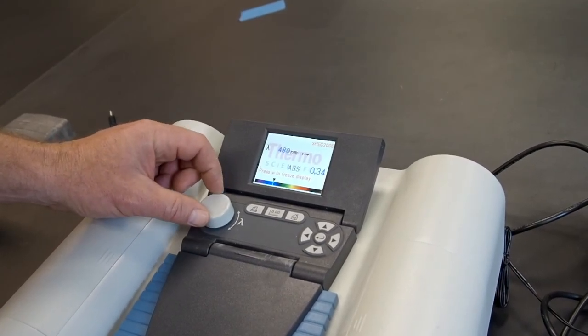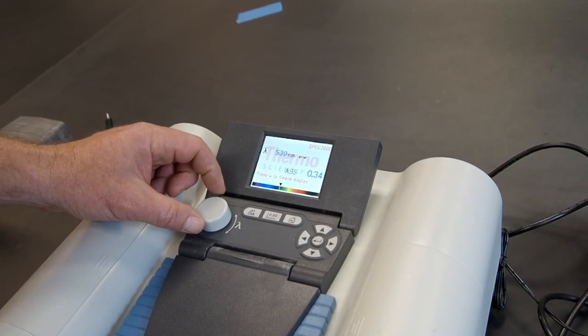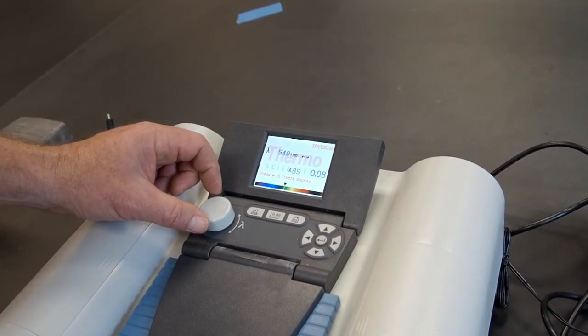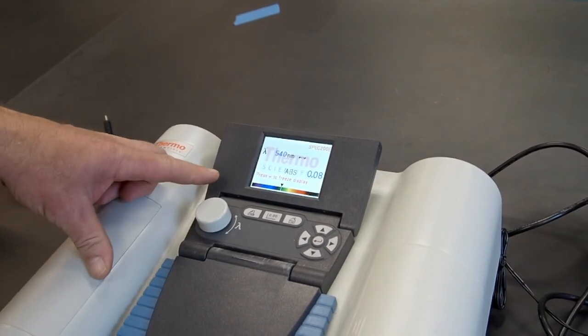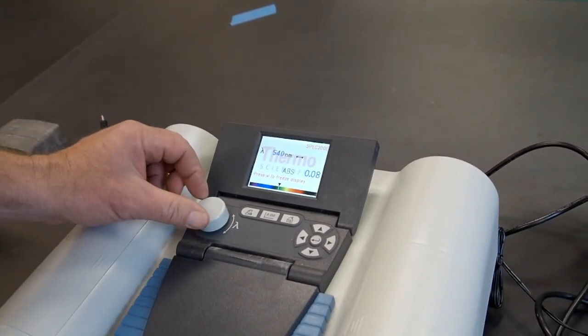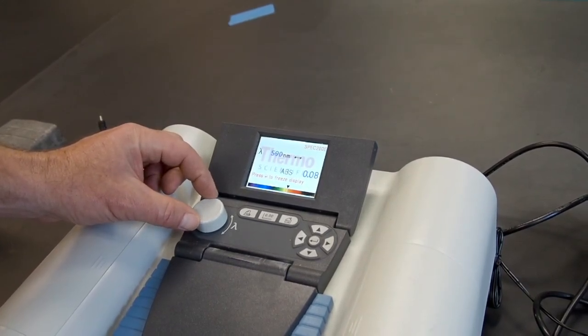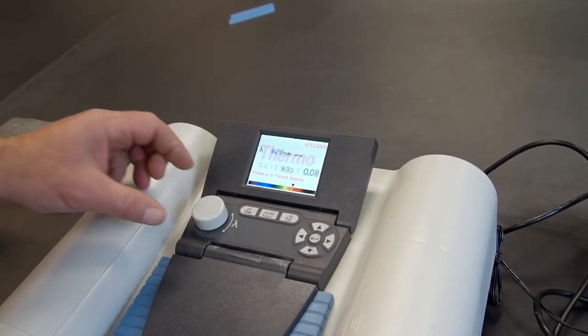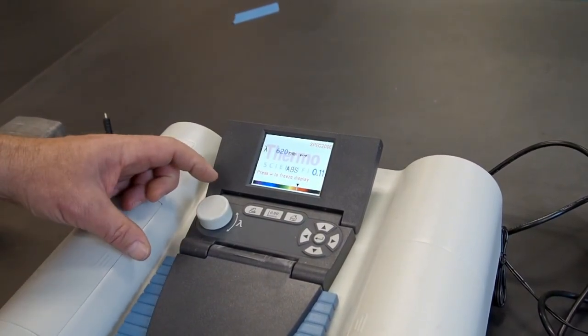So if we change the settings here up into green, we should see things change. All right, now there's very little absorption at those wavelengths because that light is reflected. And if we go even farther up into the higher wavelengths of light, that represent yellow, orange, and red, we should see an increase in the amount of absorption.